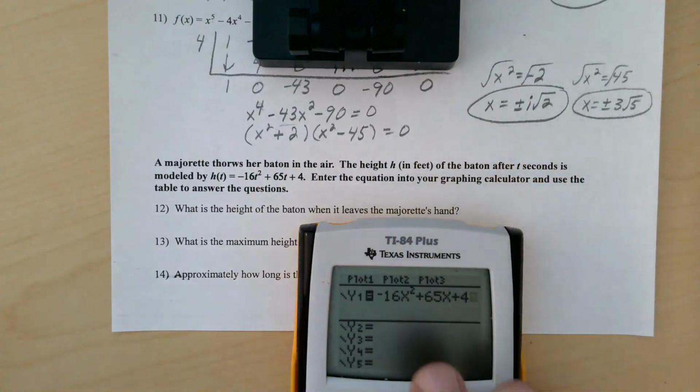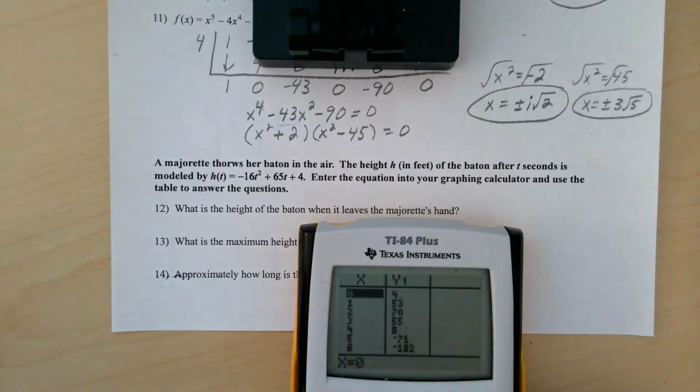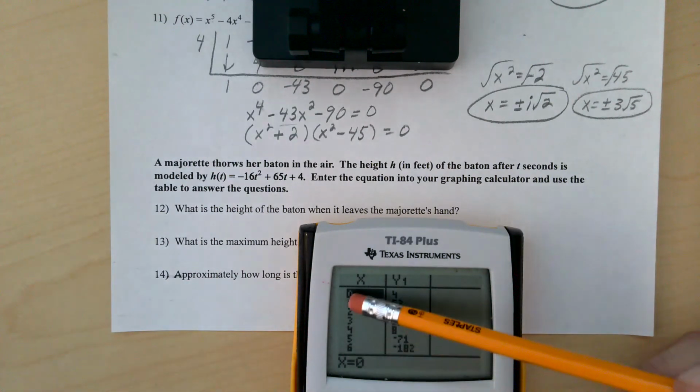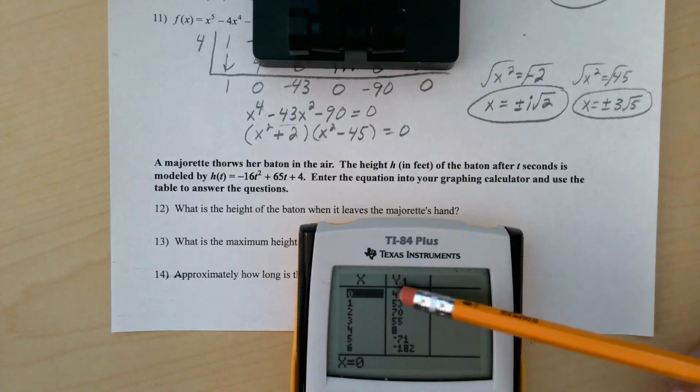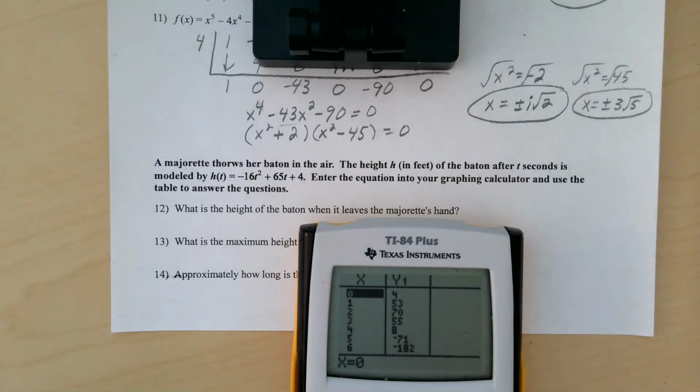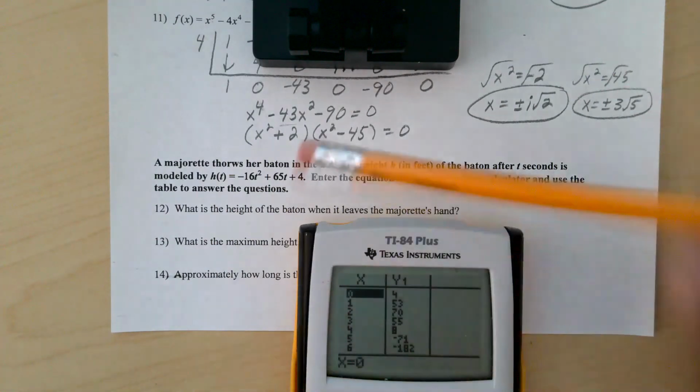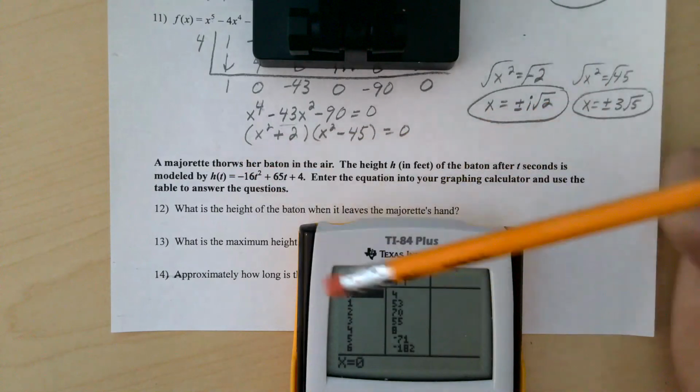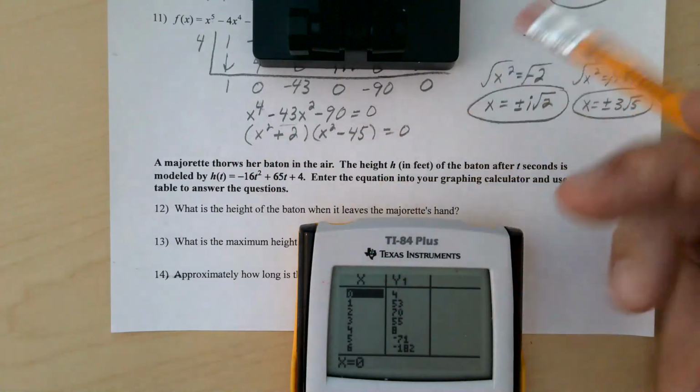Okay, so I'm just going to go to my table. You're going to see that when we first start out, this baton is 4 feet off the ground. You say, how do I know that? Well, when time is 0, I have a starting height of 4, and that's my y-intercept. So you replace this t with a 0, and we should know that it's a 4.